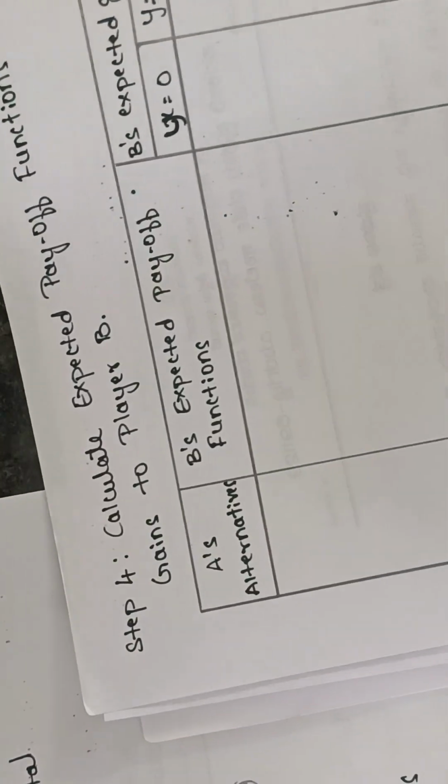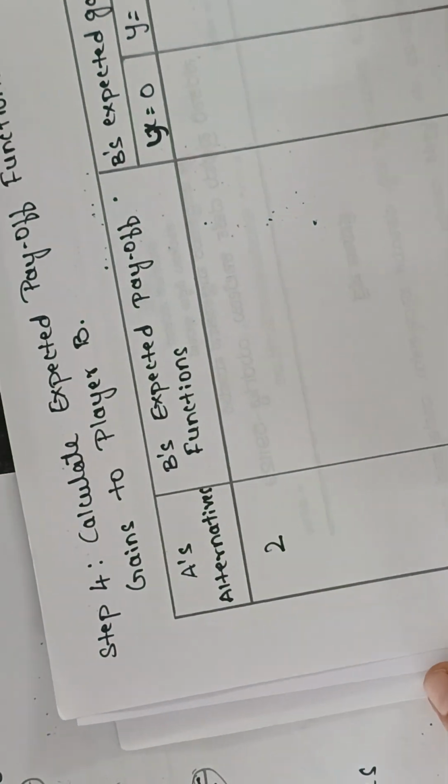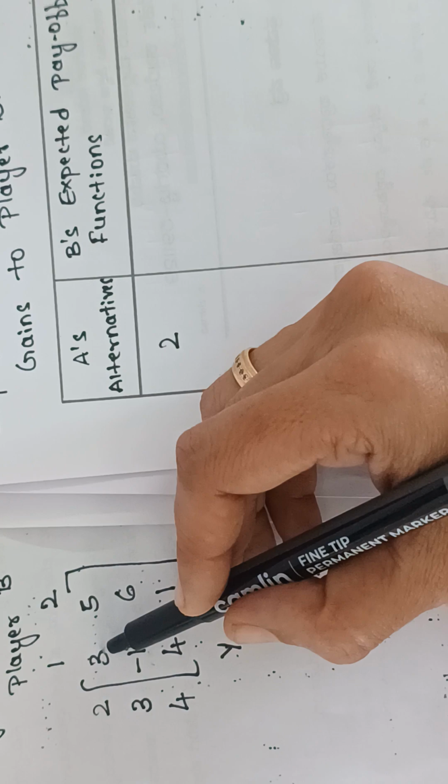So we will write it here. First alternative is 2 because 1 has been eliminated. Now we can see what the values are here. For second strategy, it is 3 and 5.